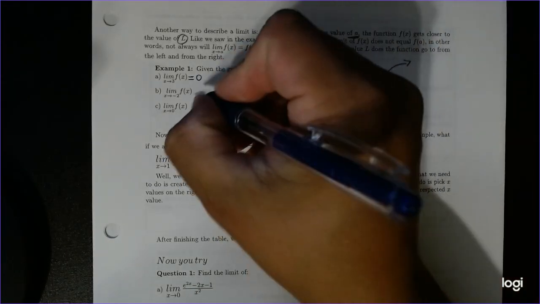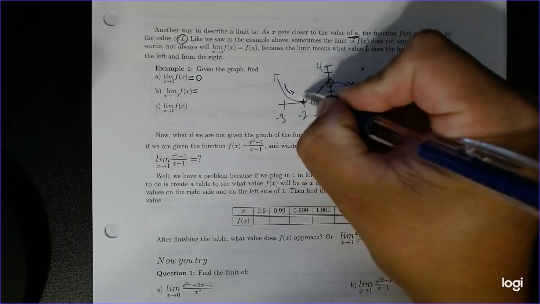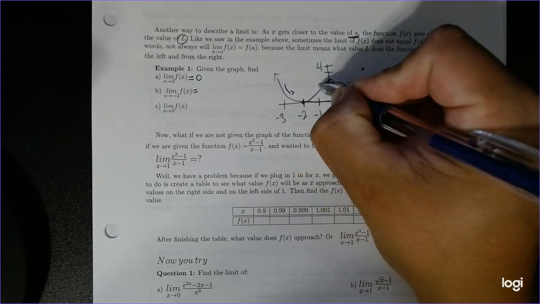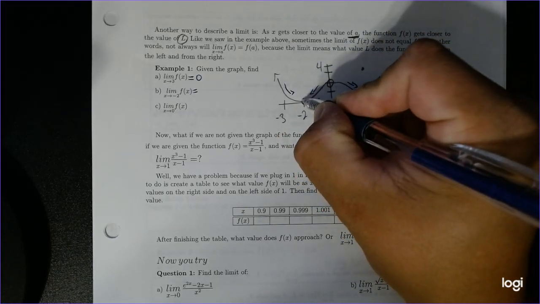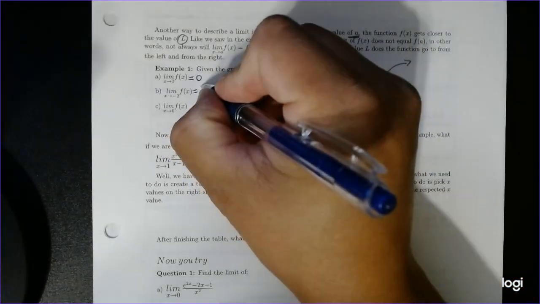And the same thing applies for the next one, for negative 2. So if I walk in this direction towards negative 2, and then that direction towards negative 2, they both coincide to be a y value of 0 as well.